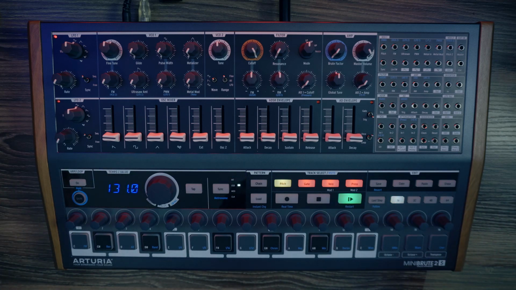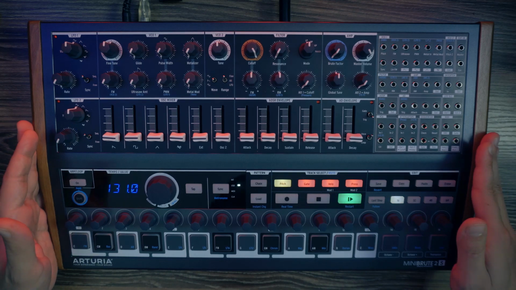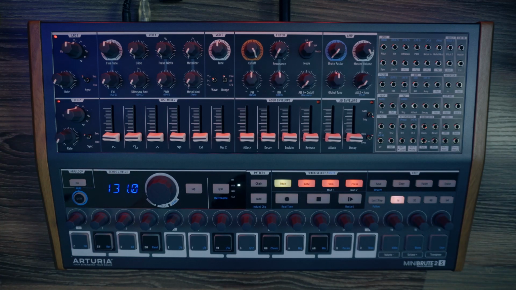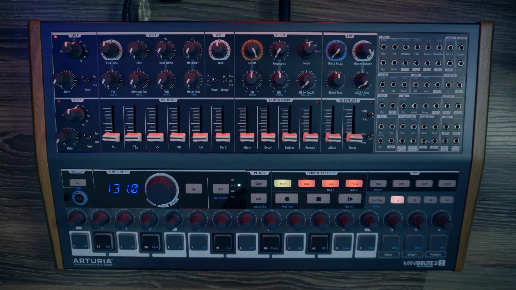And after I will show you as well 2 of the leads from my Superbrute track, which again I created very soon after I got the Minibrute. And so we're gonna dig into today 5 parts of kind of techno lead sound with the Minibrute 2S. So first let's start with my track Reset.